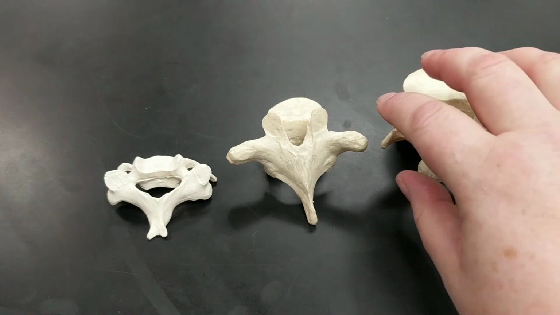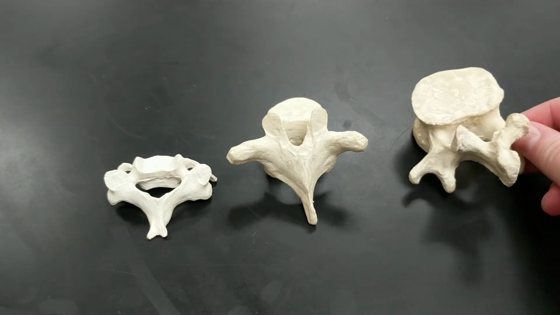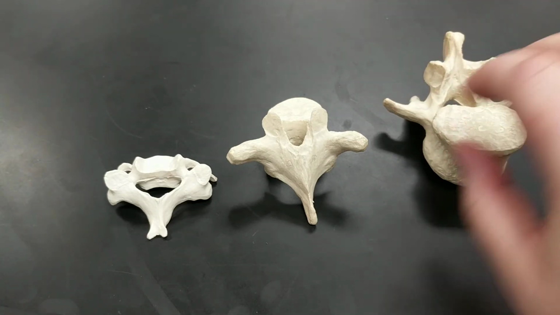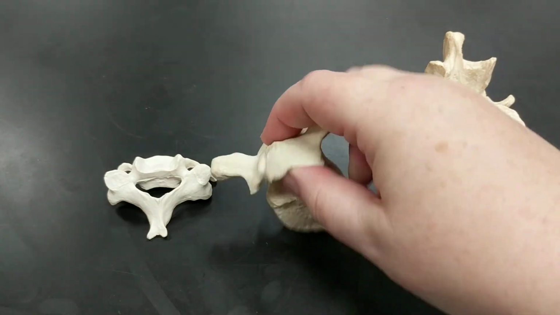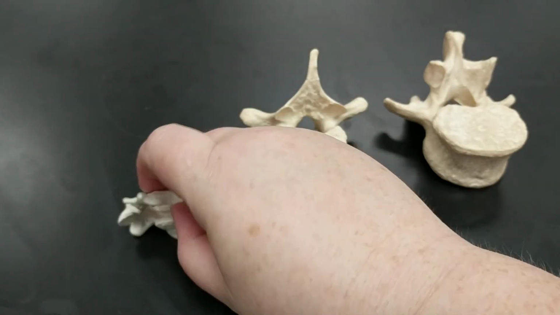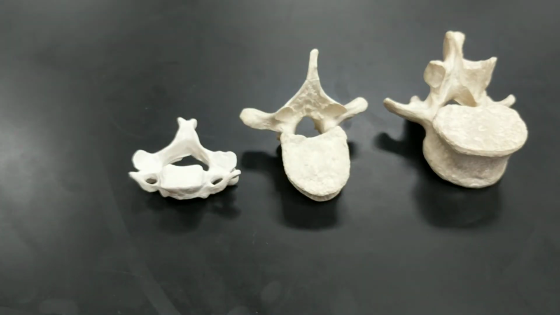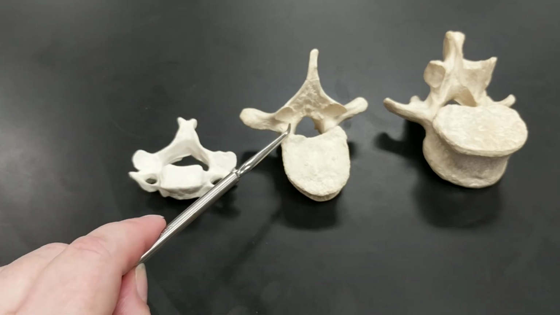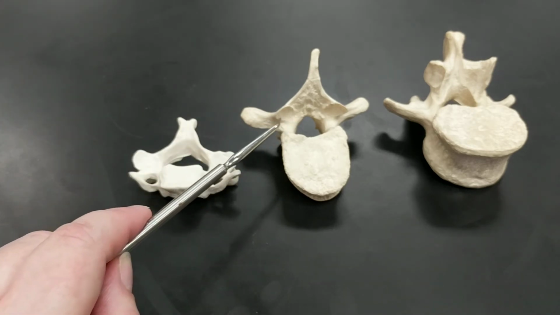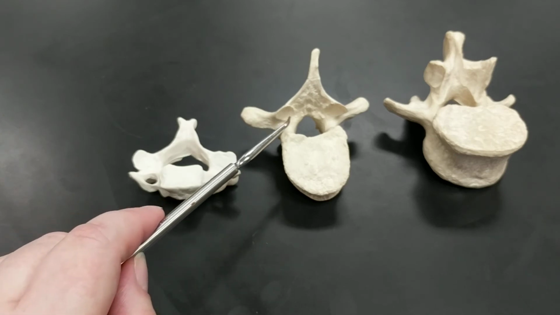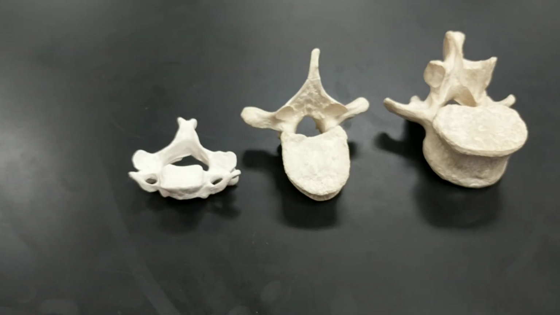Now for the inferior articular process and facet, we have to look at the inferior side of the vertebrae. And here we have our inferior articular process, and the facet's the flat part. Here we have our inferior articular process and the facet. And here we have our inferior articular process and the facet.